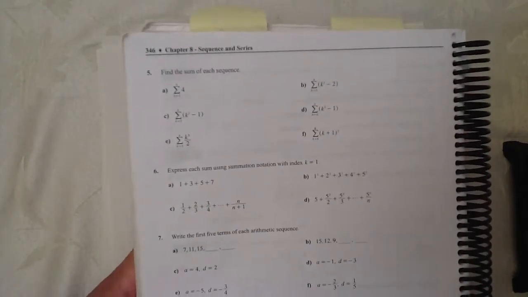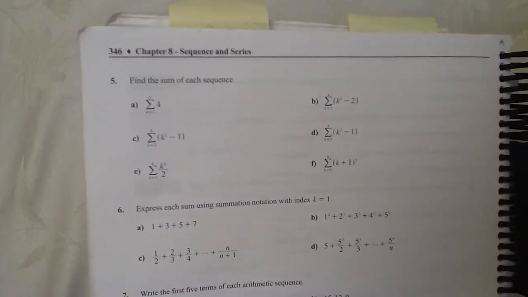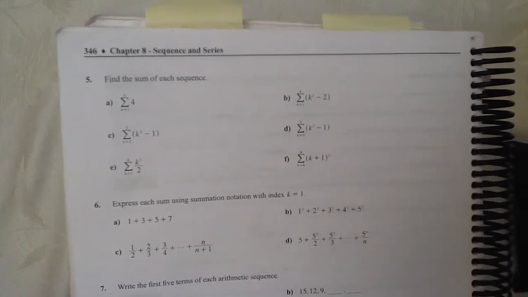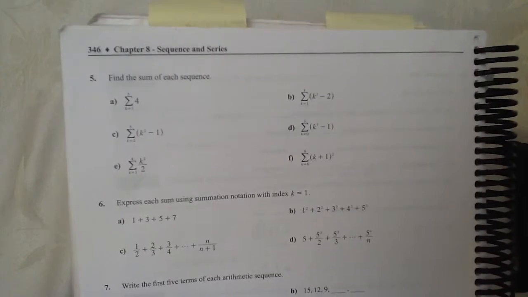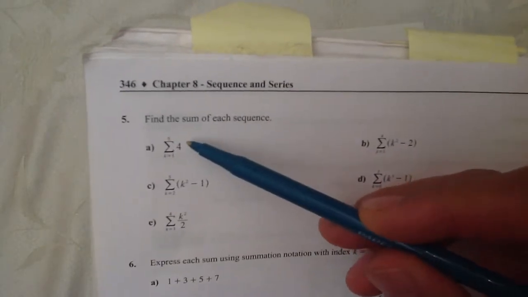Okay, in this video I'm going to attempt to do all of the exercises on page 346 in chapter 8. So the first section there, exercise 5, says to find the sum of each sequence, and it's checking to see whether or not you can read summation notation. So the first one is a bit of a trick.